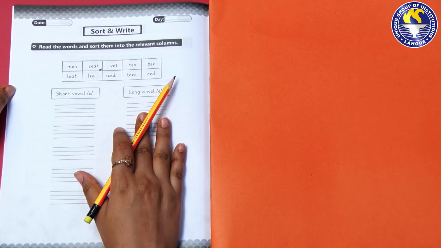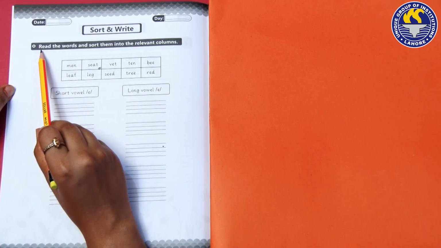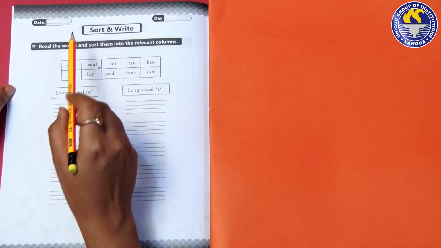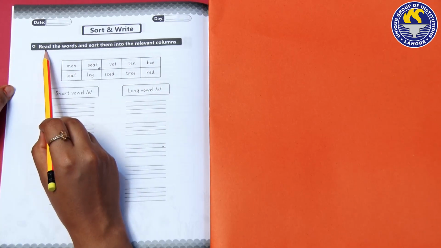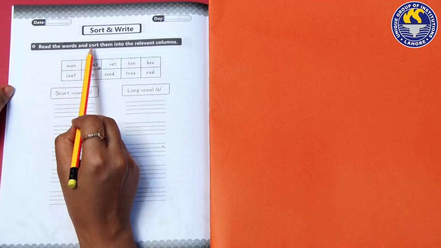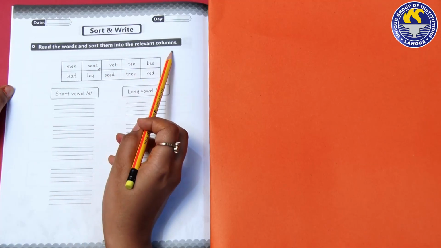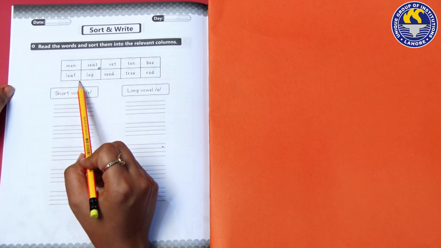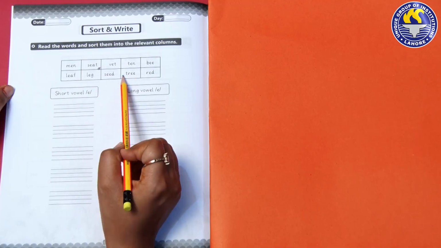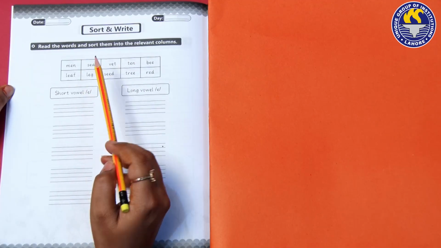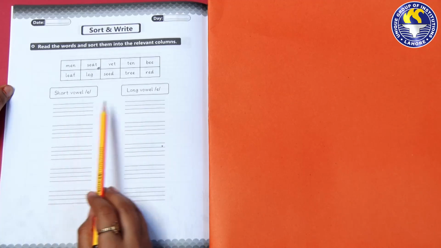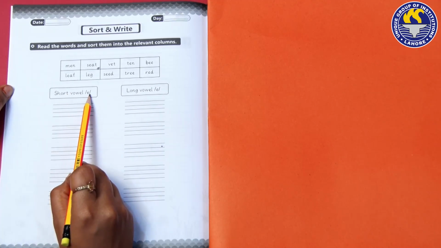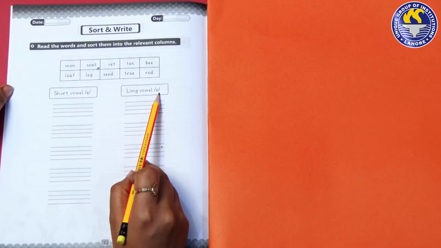To conduct this activity, we have to read the statement. Let's read what it says. Read the words and sort them into the relevant columns. My dear students, again, we have so many words written over here and two groups: short vowel E and the long vowel E.